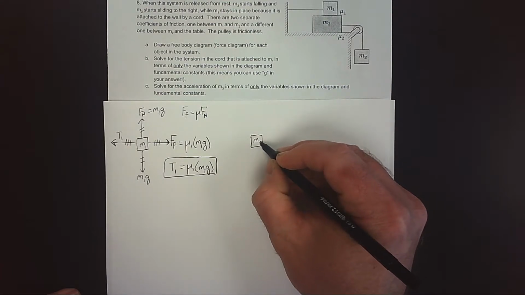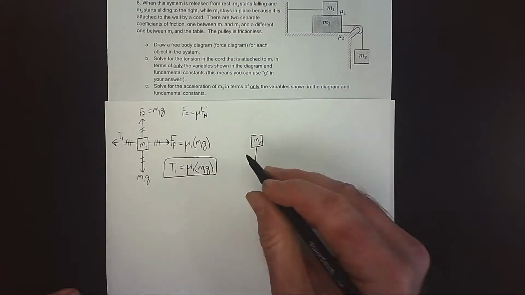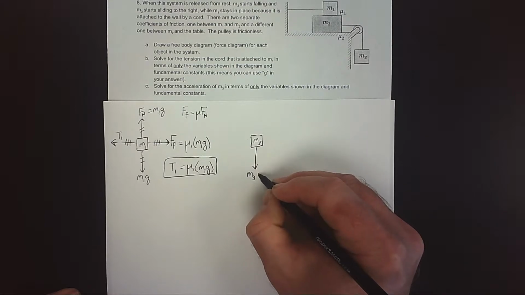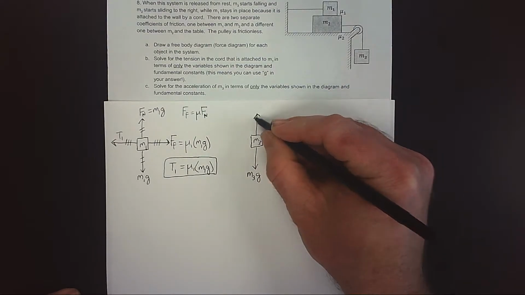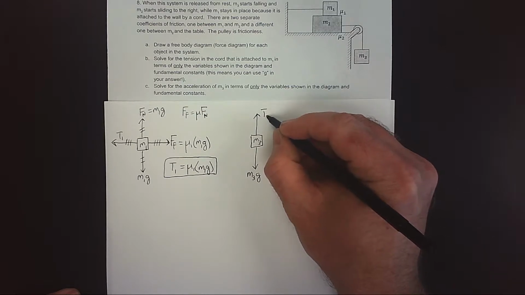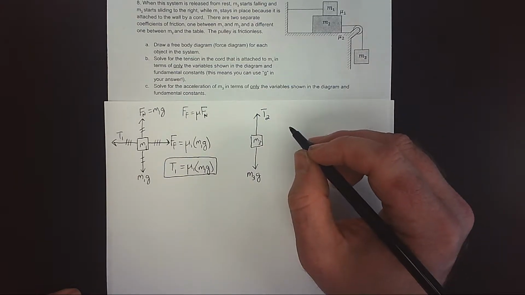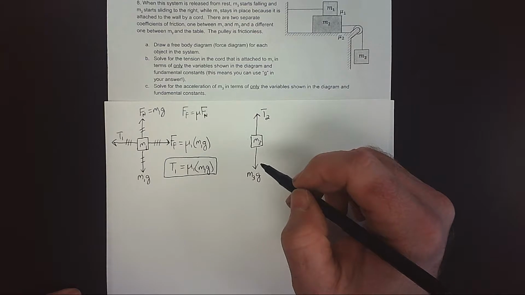It only has 2 forces on it. It's got its own force of gravity, which looks like M3G. And it's got this tension force, from the other rope in the problem. We'll call this tension 2, since they're 2 separate ropes. And that would be the force diagram for it.